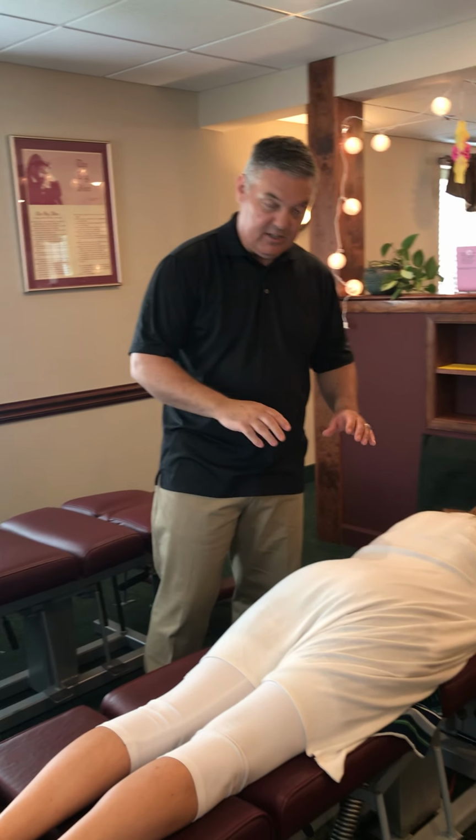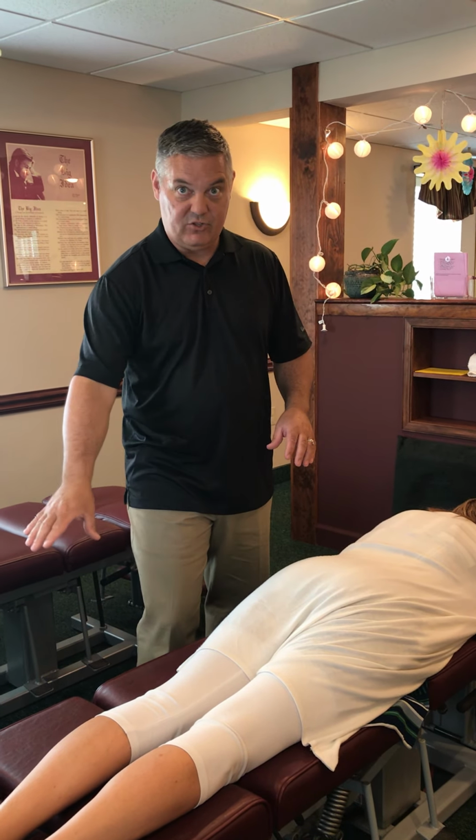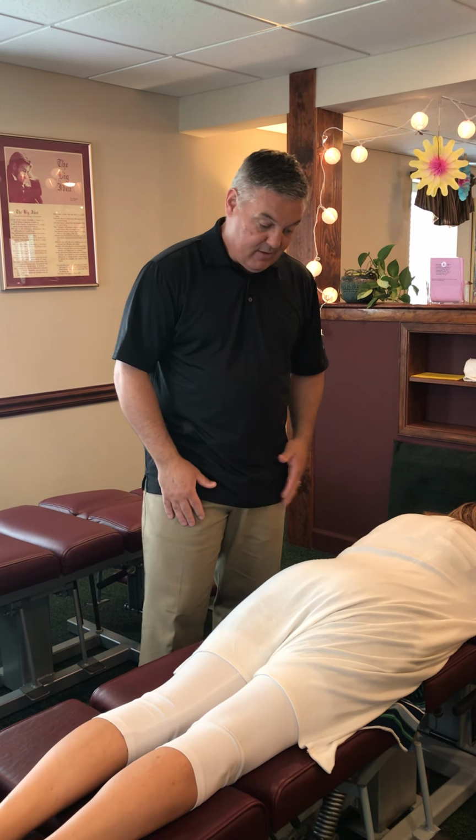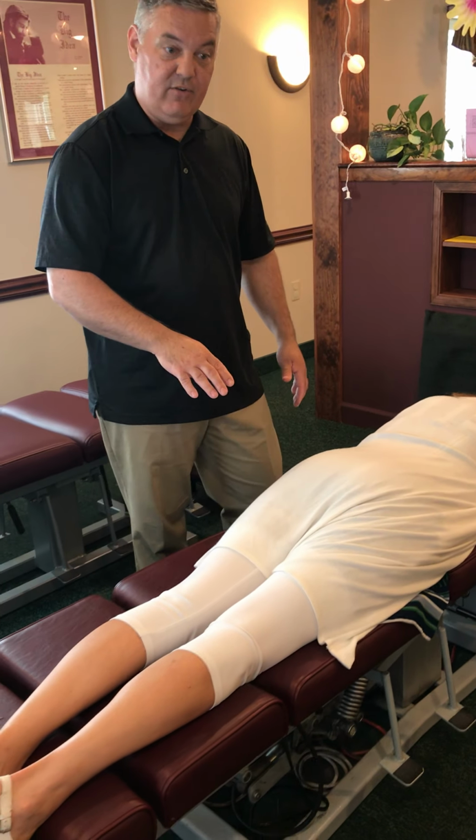So, adjusting style, a lot of what we do is mainly full spine diversified with a little bit of mirror image adjusting. We make use of the activator, flexion distraction, which we went through in a previous training video. So we're going to go through some of the vernacular and adjusting types. Number one is pelvis. So there's a couple different ways that we're going to adjust the pelvis.